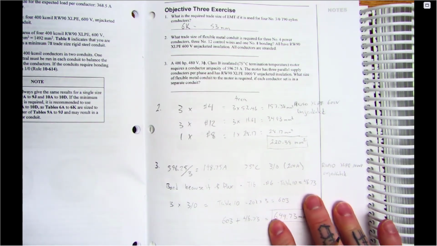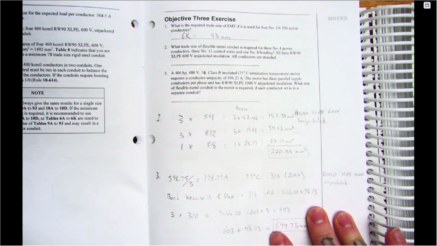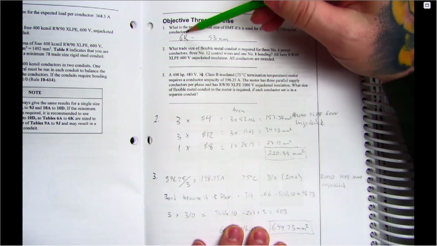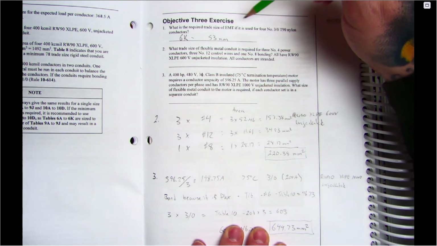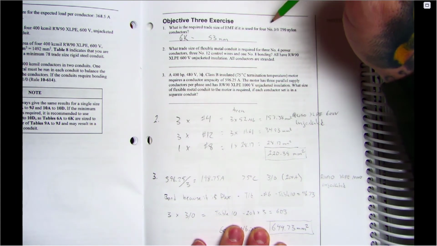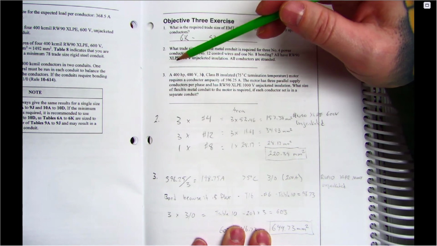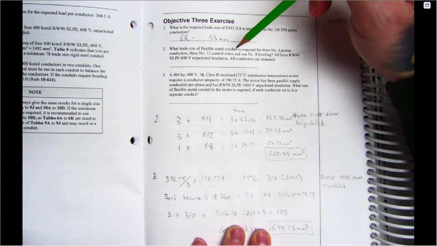So these Objective 3 exercises, I've broken these down too, just so again you can find the answer. This one I did go to Table 6 because it says there are 4 of them, 4 number 3/0 T90. So I went right to Table 6K and I found out what I needed to do for that. Questions 2 and 3 are going to get us into areas of not the same conductors.